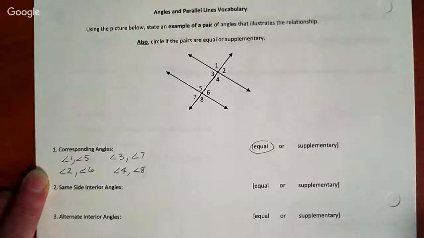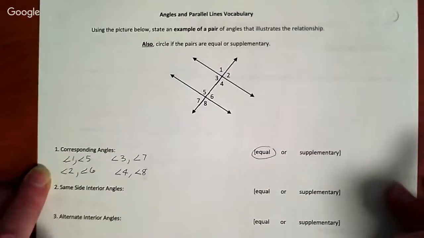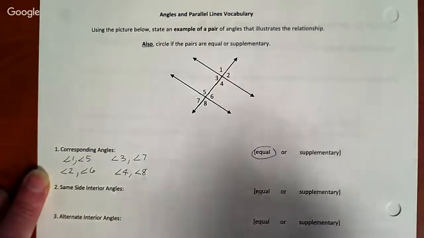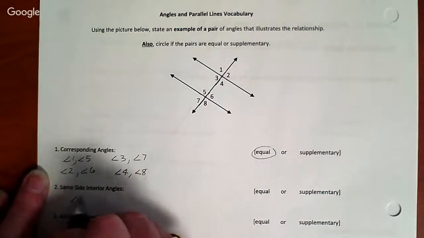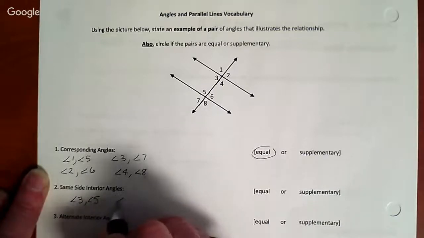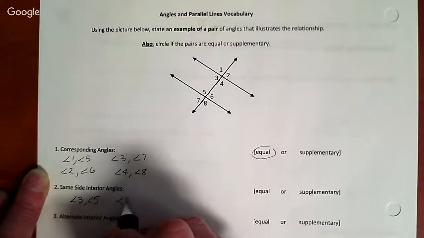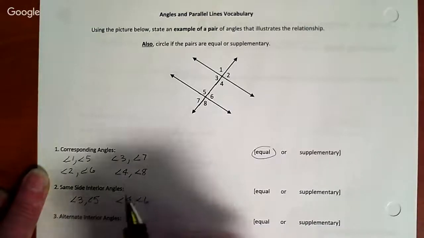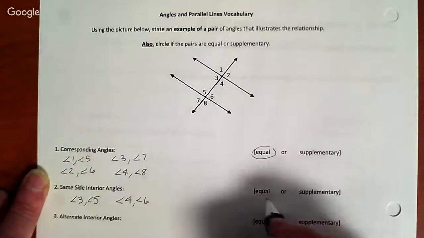All of those are corresponding angles. Then we have same side interior angles, which would be angle 3 and angle 5. And we would have angle 4 and angle 6.